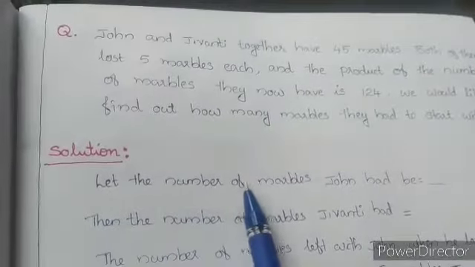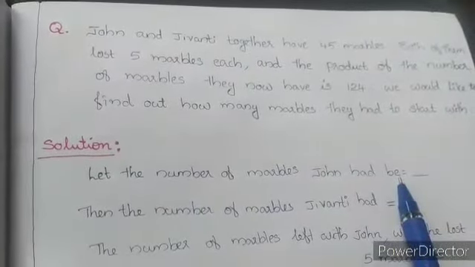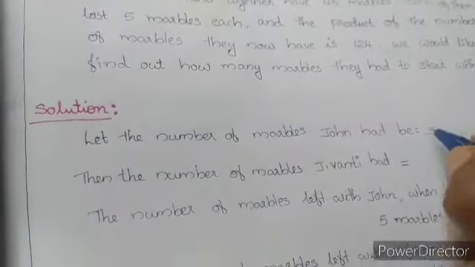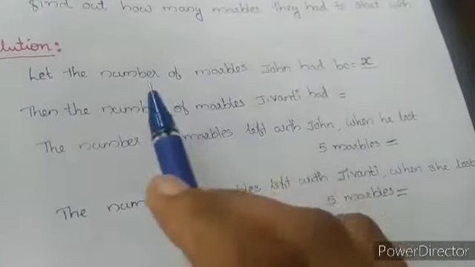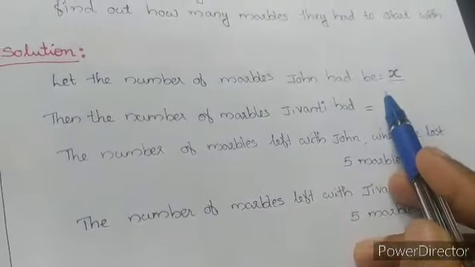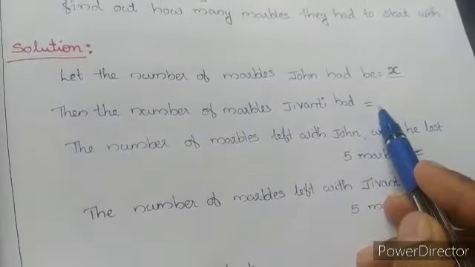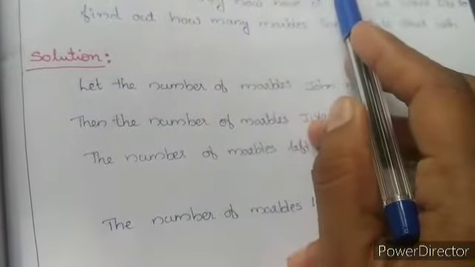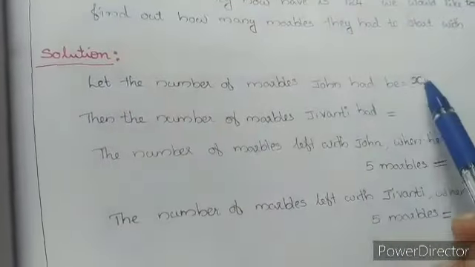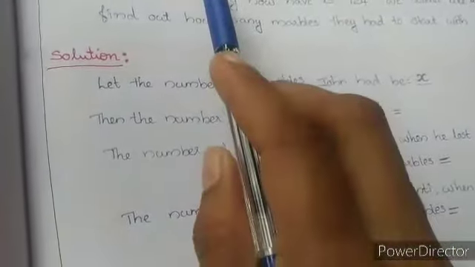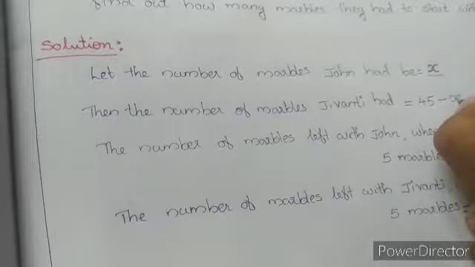Solution will be, let the number of marbles John had be, we don't know how many marbles each of them has, so let's take it as x. Let the number of marbles John had be x. So then the number of marbles Jivanti had, what will be the remaining? Total number of marbles together is 45. So in that John has x marbles, then Jivanti has 45 minus x marbles. Right?